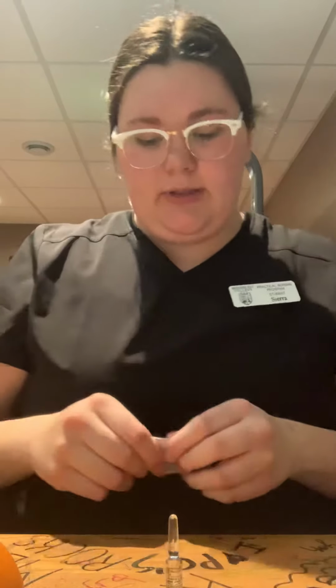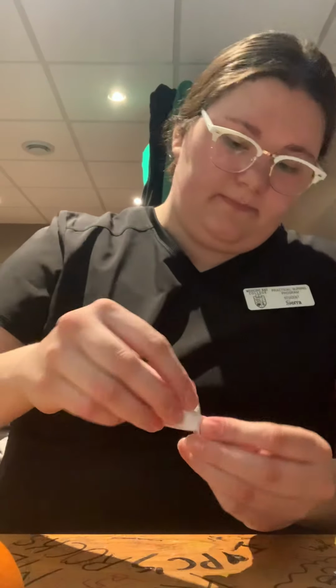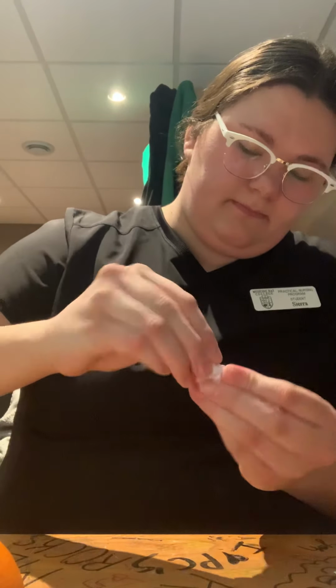We need to clean our amp before breaking it. So we're going to clean the neck of the amp. Nice and good, and let this air dry.